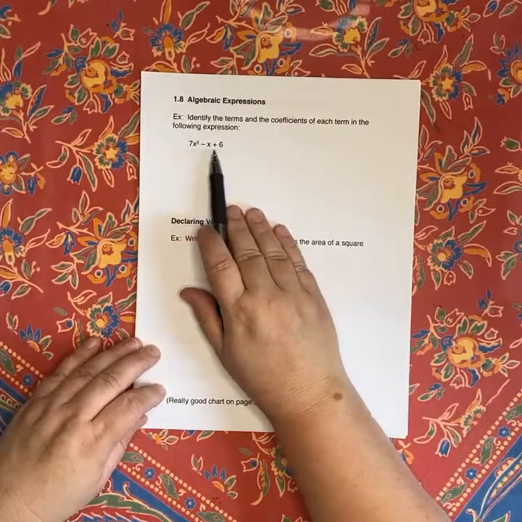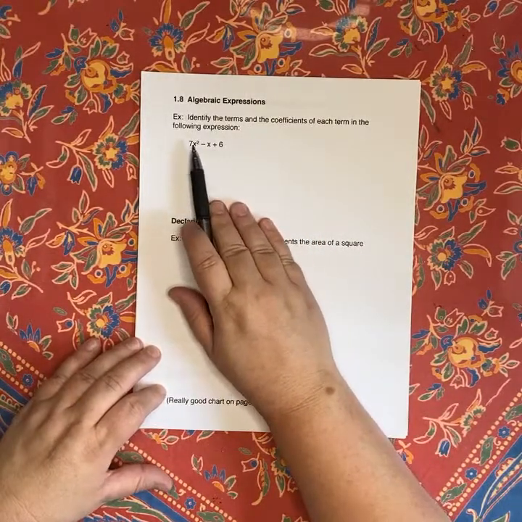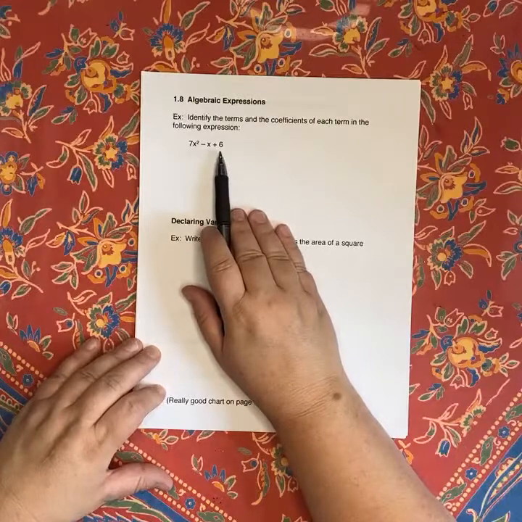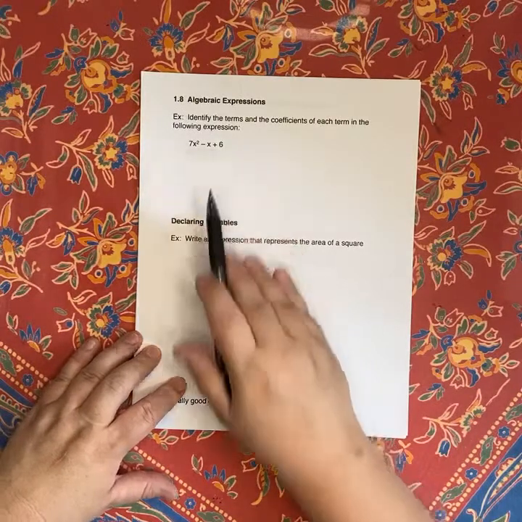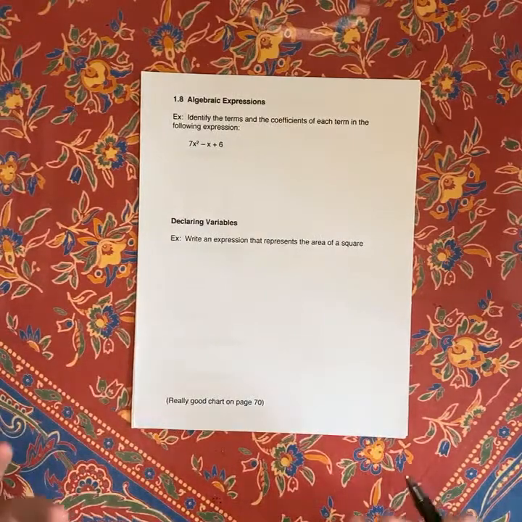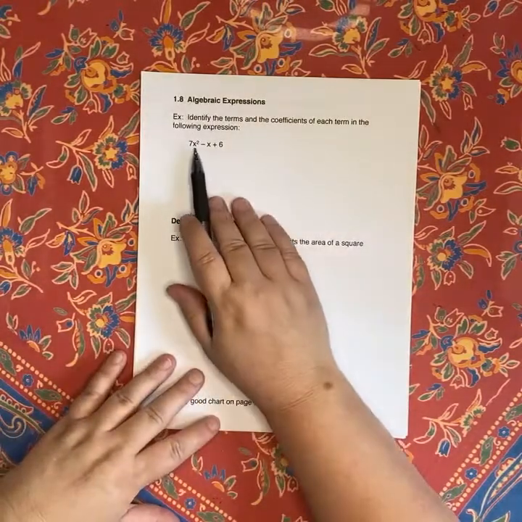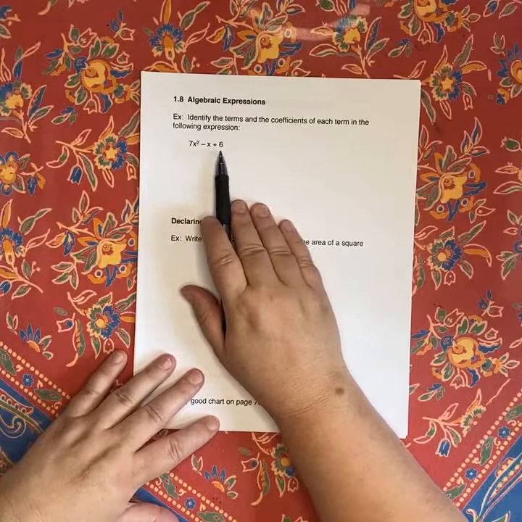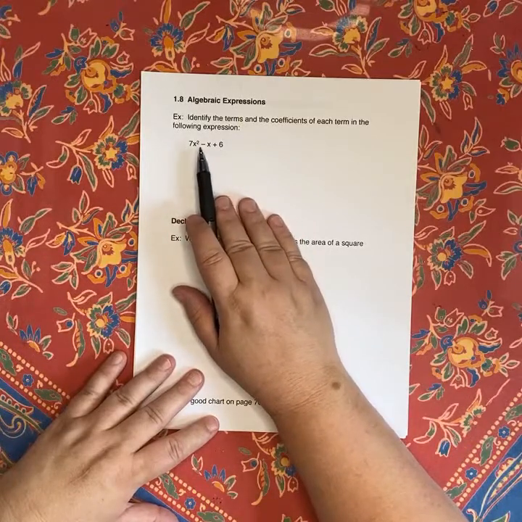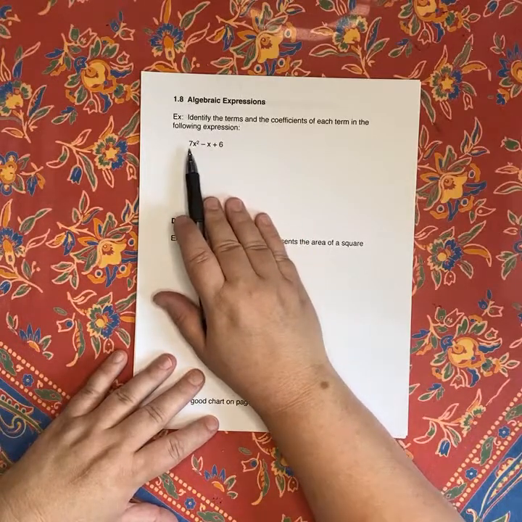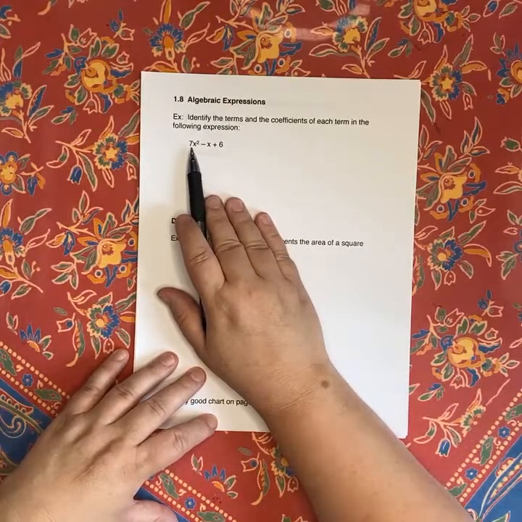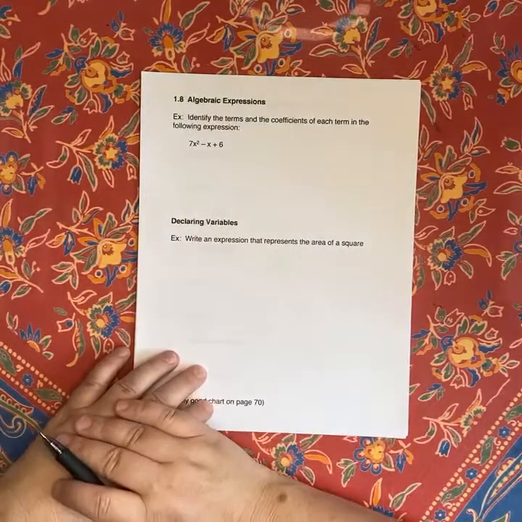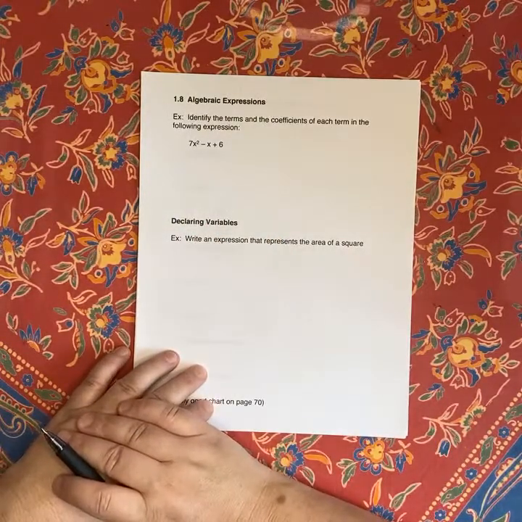This is an algebraic expression, 7x squared minus x plus 6. And what I'd like to do is to just talk about how to describe the pieces. I've got some x's, I've got some numbers, I've got an exponent, I've got subtraction and addition. There's even a sneaky implicit multiplication that isn't explicitly written, but we know is there. So there's a bunch of stuff going on here. And so we want to talk about the parts.